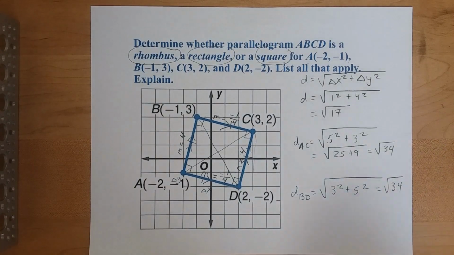Well, I hope you've enjoyed this lesson on rhombi and squares.